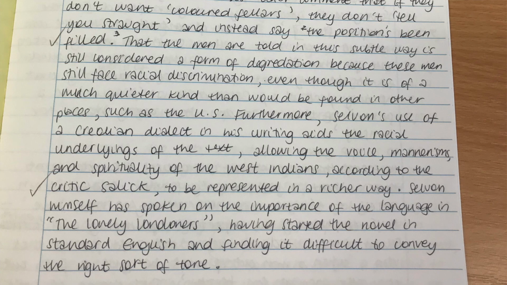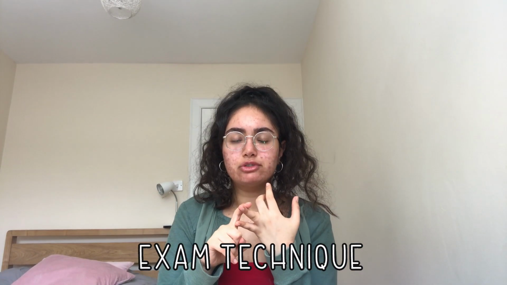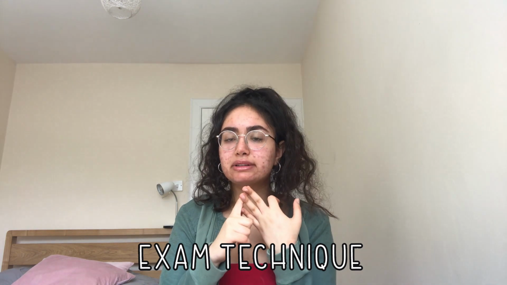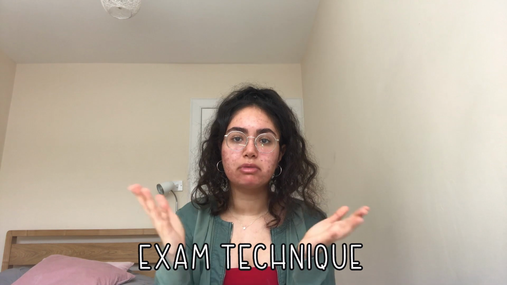Furthermore, Selvin's use of a Creolised dialect in his writing aids the racial underlyings of the text, allowing the voice, mannerisms, and spirituality of the West Indians, according to the critic Salick, to be represented in a richer way. Selvin himself has spoken on the importance of the language in The Lonely Londoners, having started the novel in standard English and finding it difficult to convey the right sort of tone. As you can see, I had context, quotations from the extract, followed by referencing to another point in the text, then linked it in with a critic and language, and that was it.